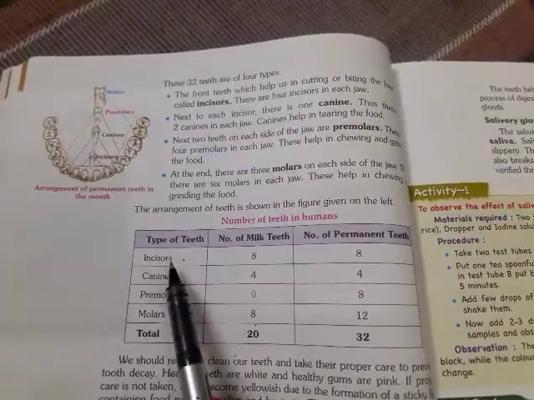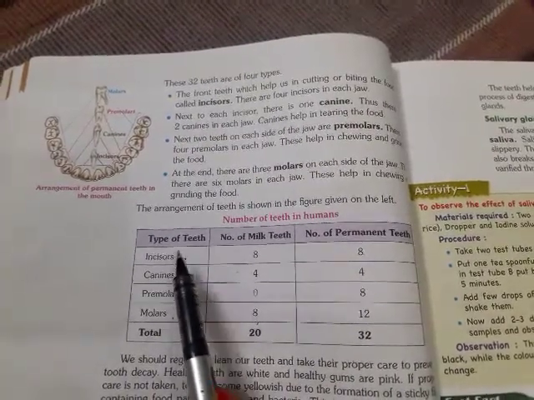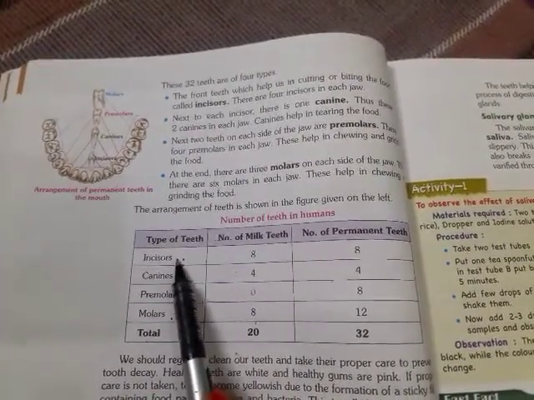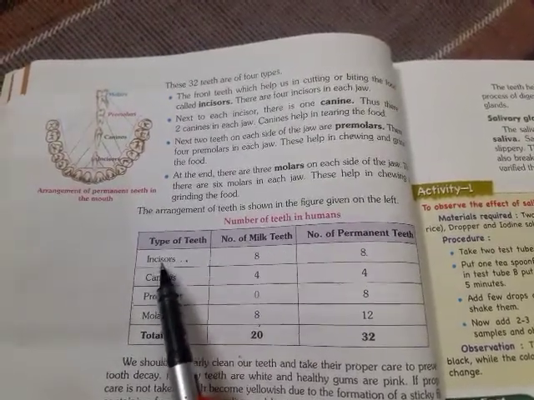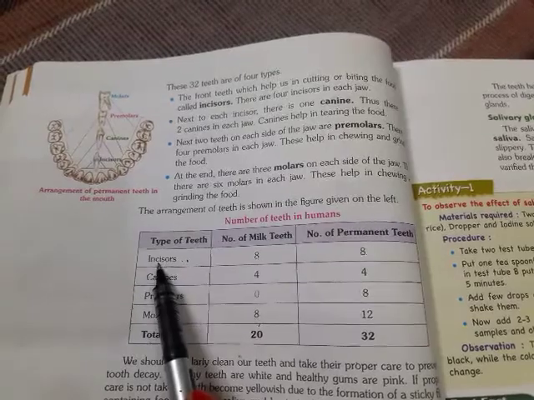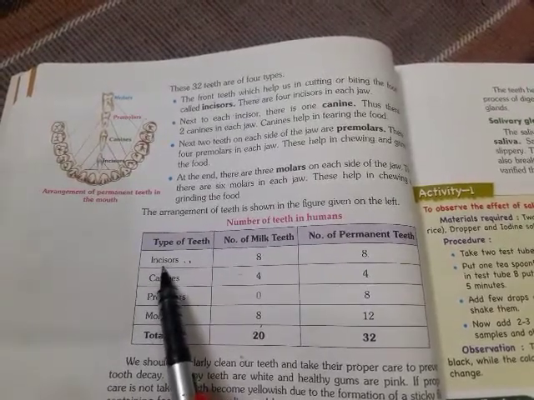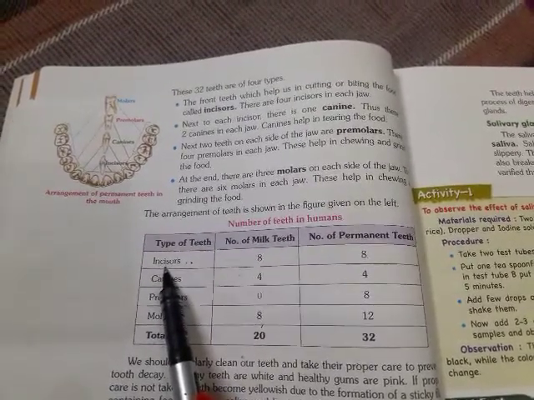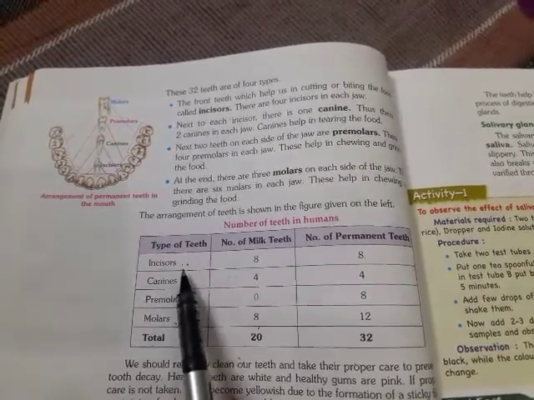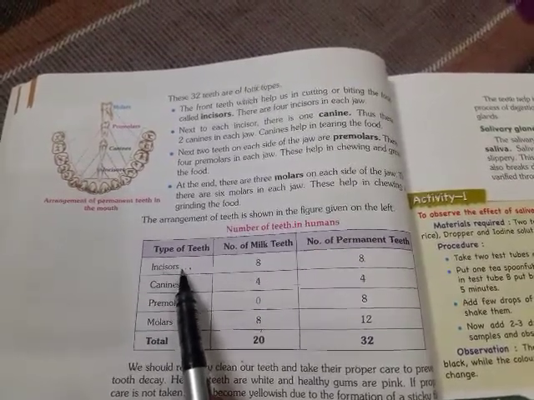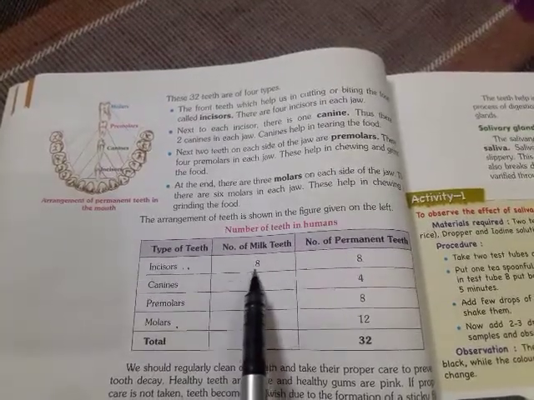Fine. So incisors. Now what is the function of incisors? They help us in cutting the food. Fine. Scissors, look in their name, scissors, which are used for cutting something. Fine. So these teeth help us in cutting the food, and these are 4 in number.